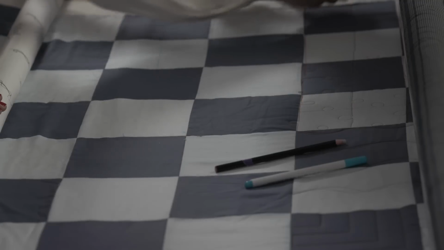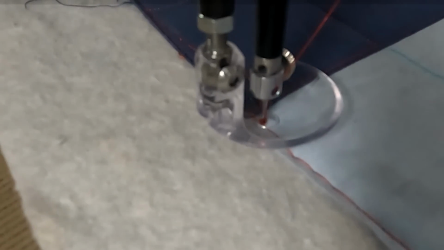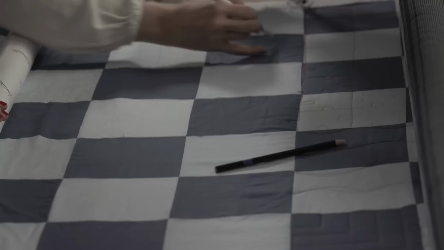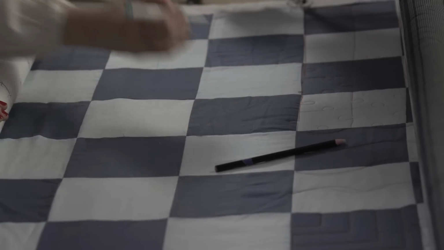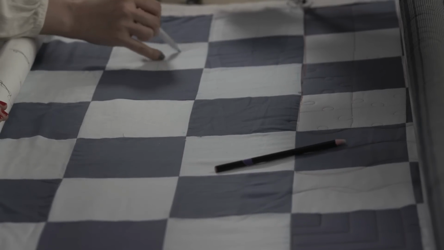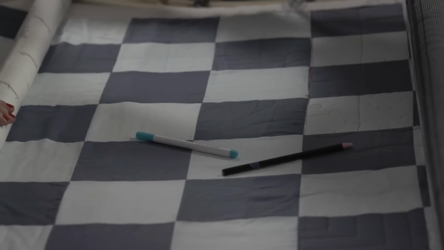Okay, so I'm going to bring my machine over here, bring up my needle. Here we go. I've already pre-marked my blocks to subdivide them. I'm going to mark which ones I'm going to stitch in. I almost kept going, but I've got to stay in my 2x2. Okay, so here we go.